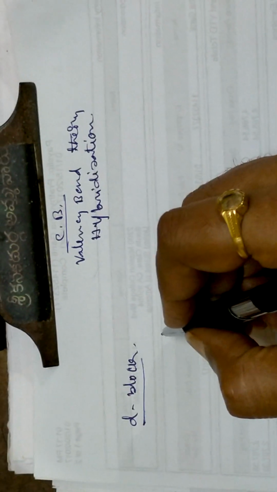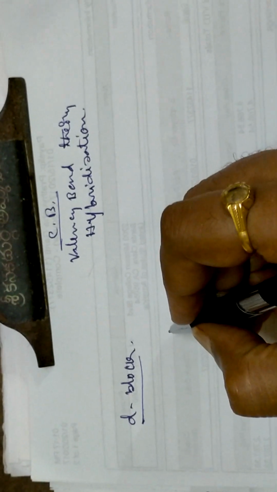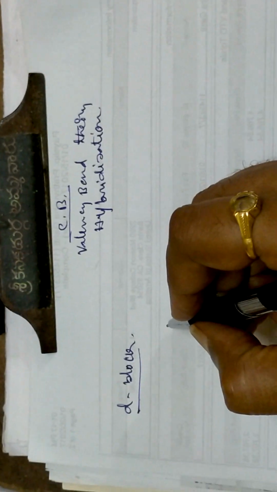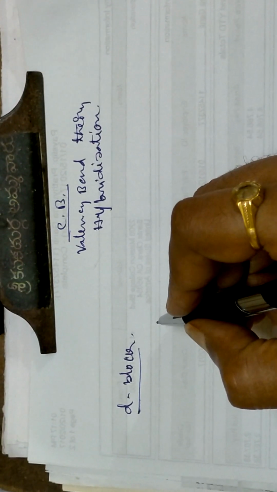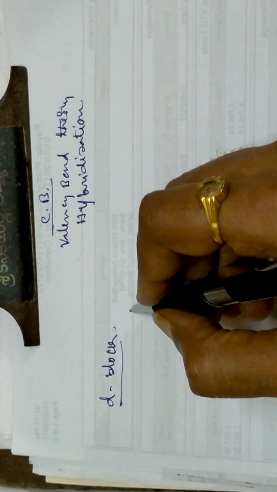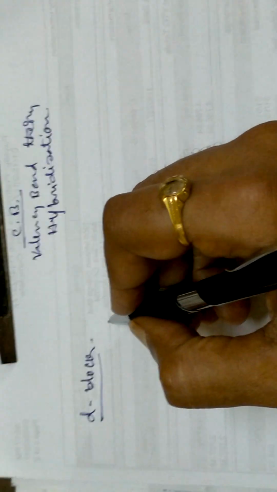Good morning. Welcome back to chemical bonding: valency, bond theory, and hybridization. We have seen hybridizations up to sp3. Now we will see the not-so-prominent d-block hybridizations also.